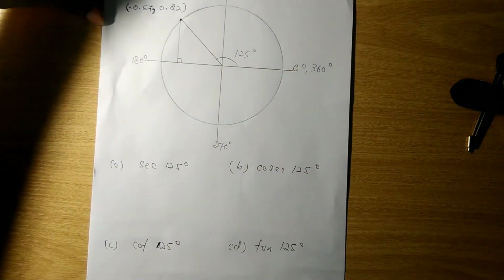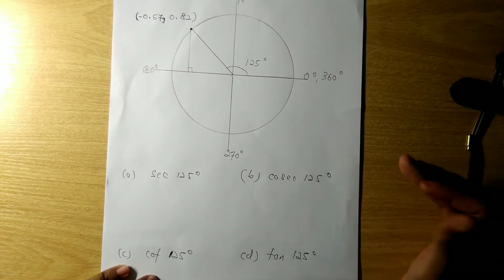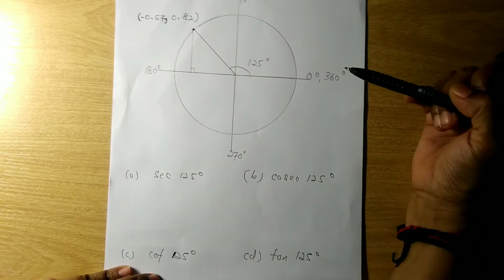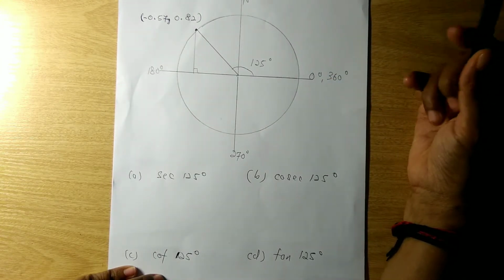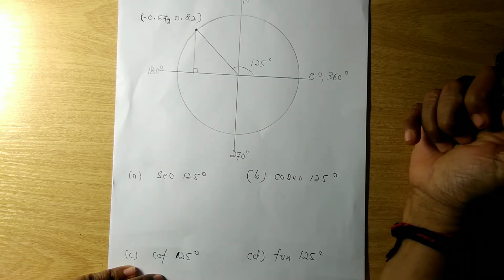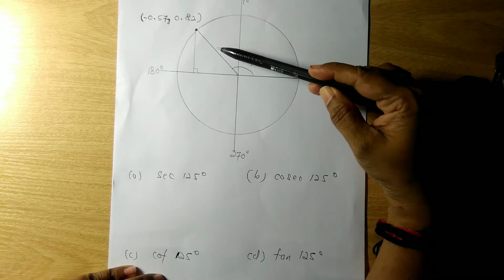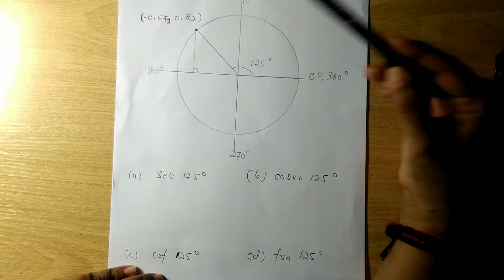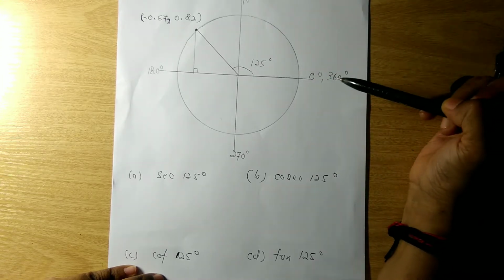So now let's say you're given a question like this. This is the diagram given to you. This is actually a unit circle. If you remember, a unit circle means a circle drawn with a radius of 1 unit. So normally this radius here is actually 1. Now you're given this diagram labeled as such.